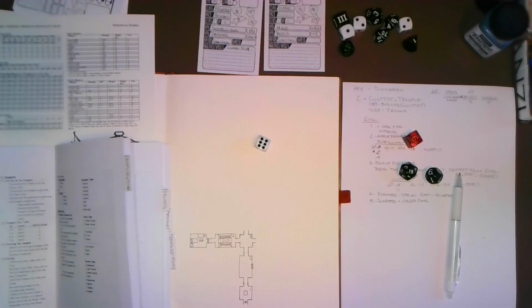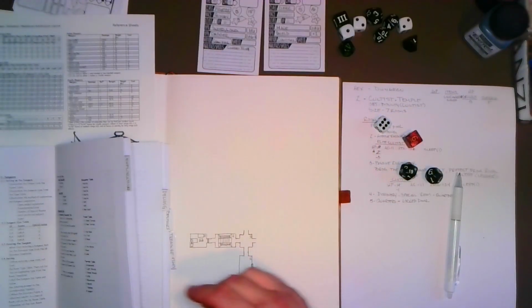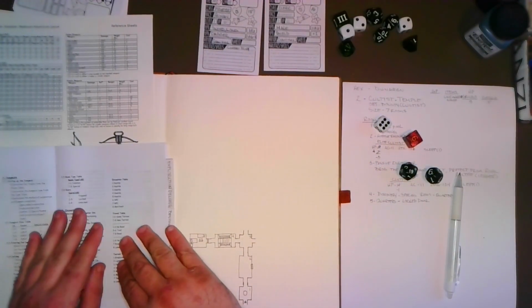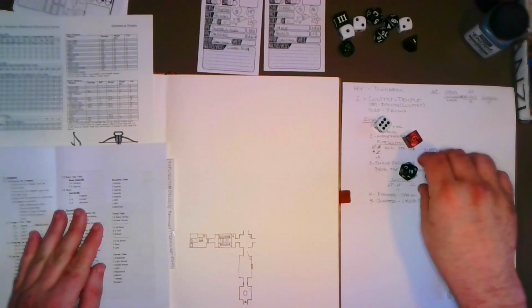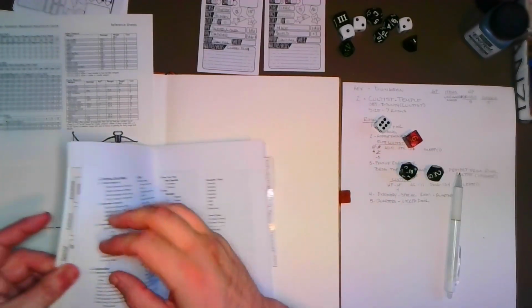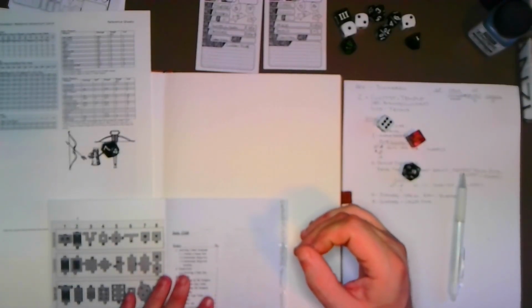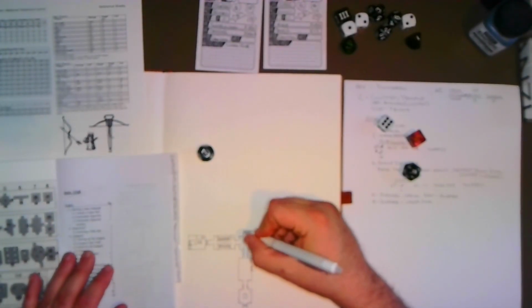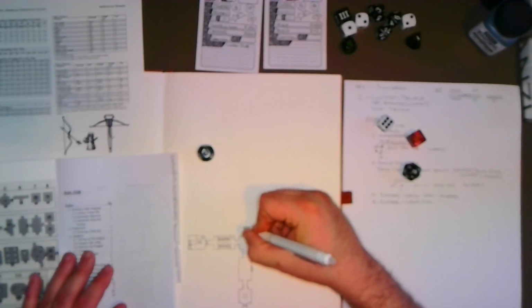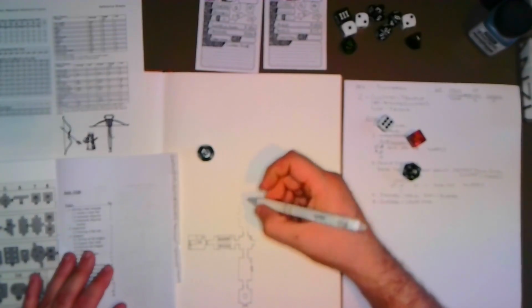We're going to double back, and we're going to go up north, and we have to see what type of room it is. It is 2, so it's a common room. Roll on the common table. 7. Just a big old empty room. No locked doors or nothing.